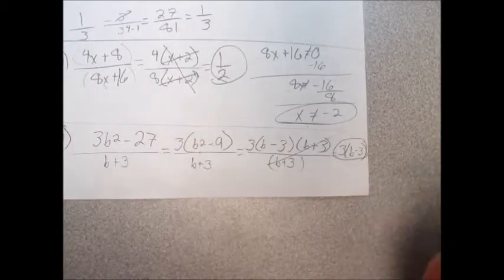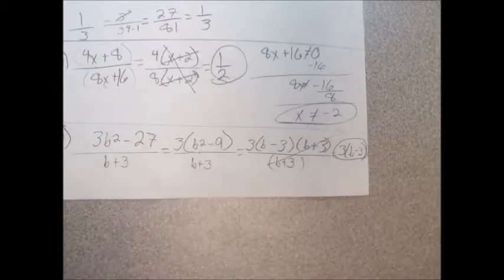I would just leave it like that. We just did all that work to pull it all apart. Might as well leave it that way, right? Now, if it tells you to go ahead and distribute it out in the end, you go ahead and do that. But unless it otherwise specifically states, just leave it like that.